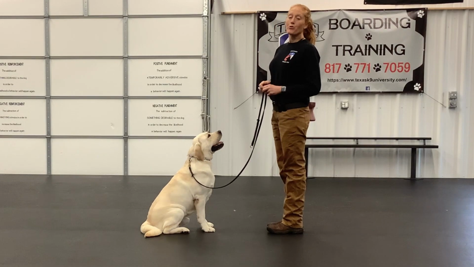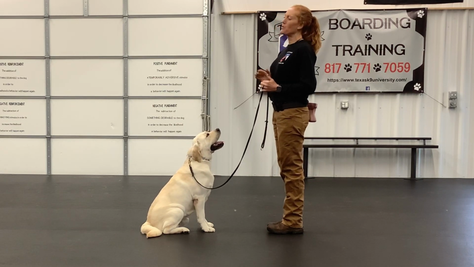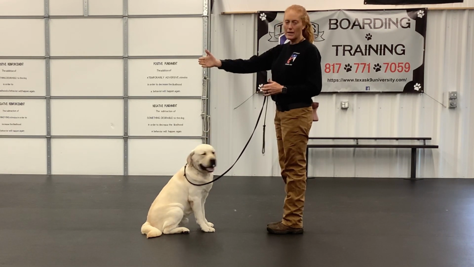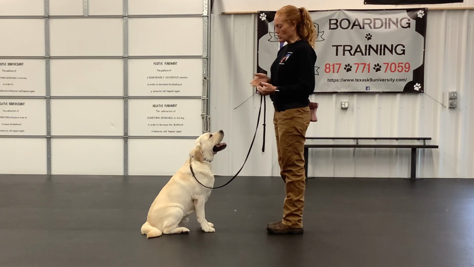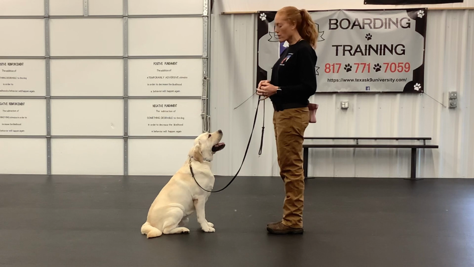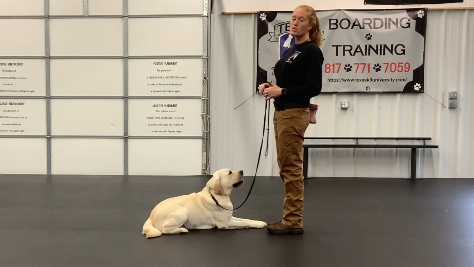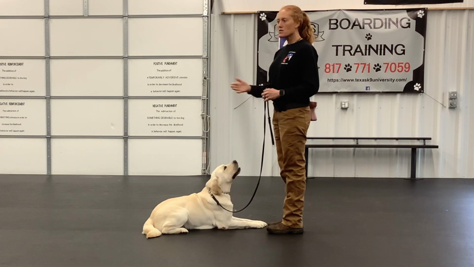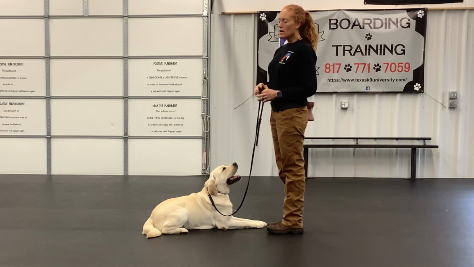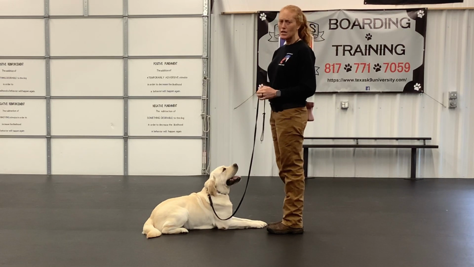So let's talk about the front position. This position is to allow you to have some space between yourself and people that may be in front of you. So this is the general position we want him in. He can either sit or down. He can lay down in the front position also. Again, if you're standing in line or you're out in a crowd and you just need some space in front of you, this will be the position that he goes to.